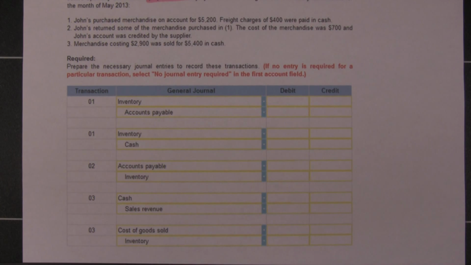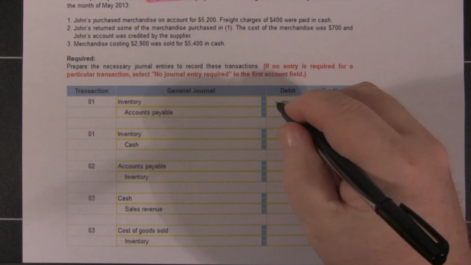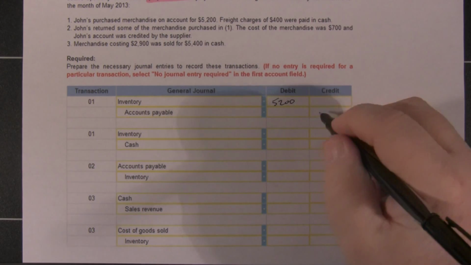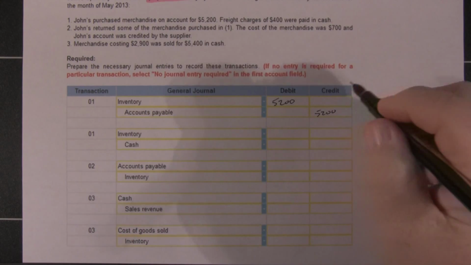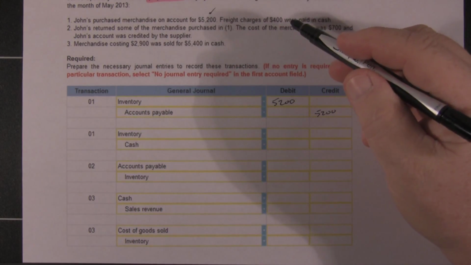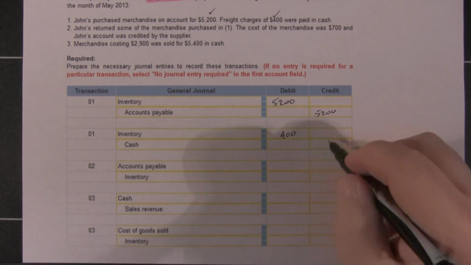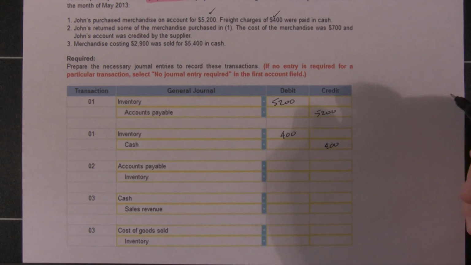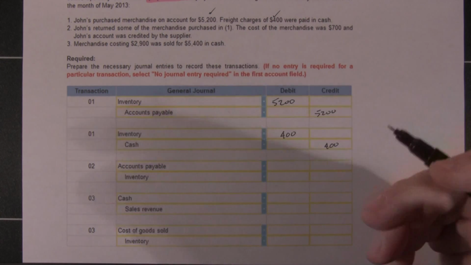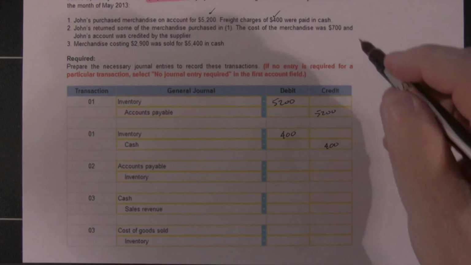Okay, the first transaction, they purchased merchandise on account for $5,200. So debit the inventory and credit accounts payable $5,200. We did that piece. And freight charges, remember freight is part of inventory, freight in of $400, so that adds to the inventory. And we either credit cash or accounts payable. Because remember, inventory includes all the normal, reasonable, ordinary costs associated with bringing the inventory to market.